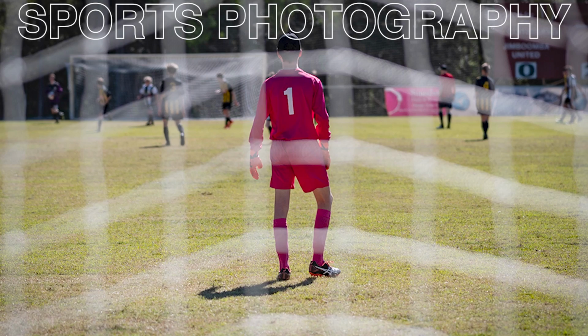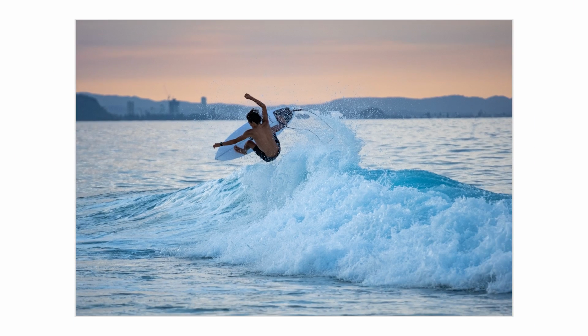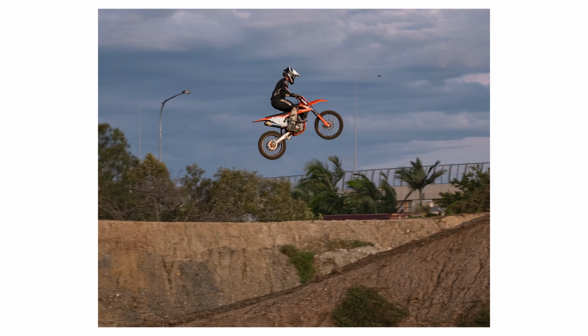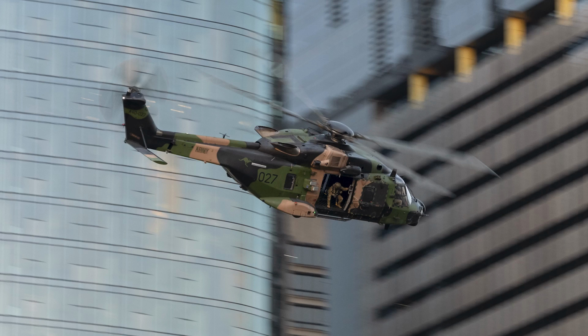Now, when it comes to sports photography, this is a real tricky one, because definitely some sports will require the use of a really fast shutter speed to freeze the action and the motion. But equally, sometimes blur can be a useful way of conveying and showing movement.